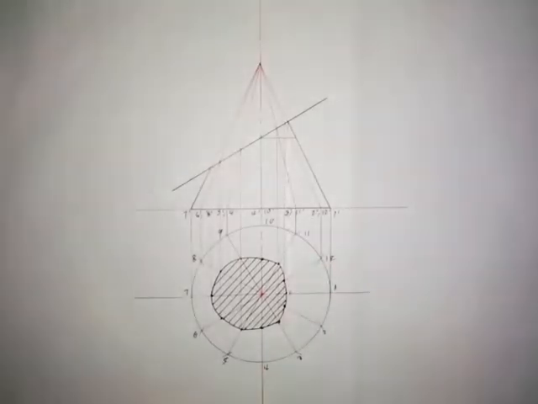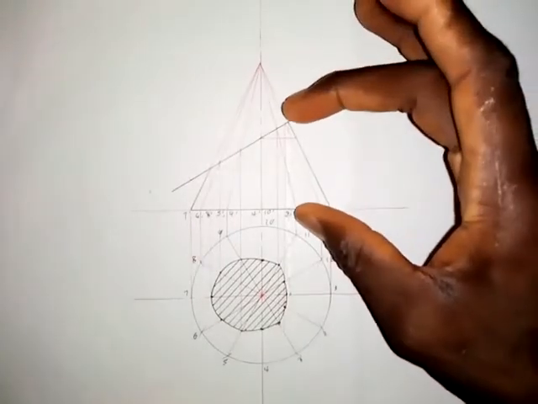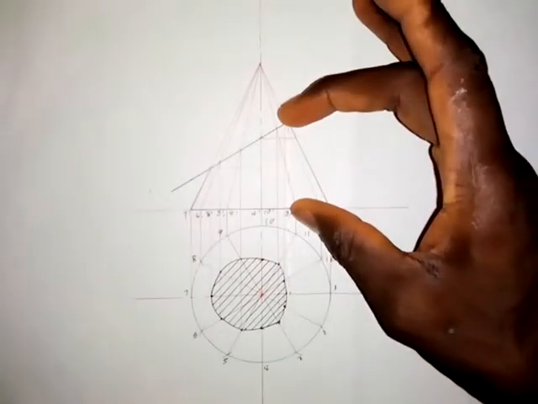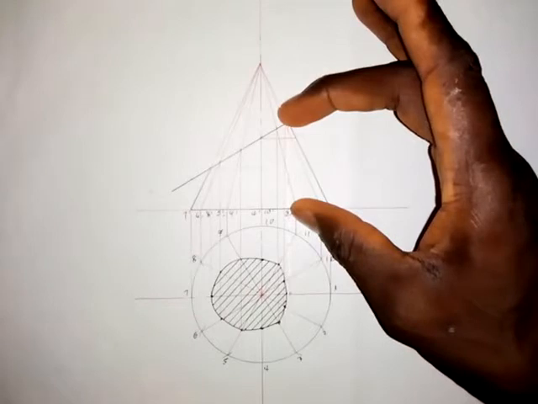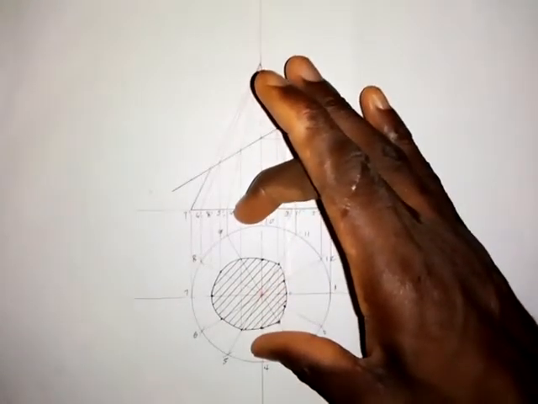So we have answered two questions. We have answered question A, which is for us to draw the given view, and then question B, which is for us to draw the complete plan.